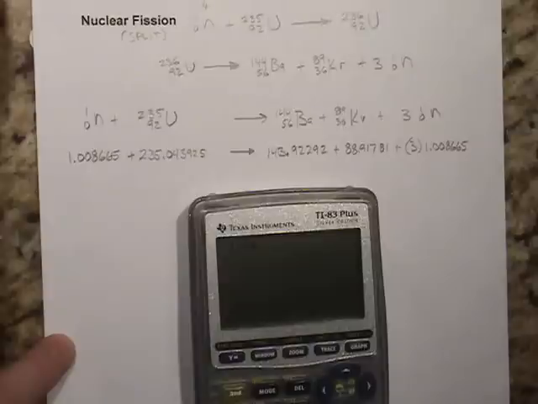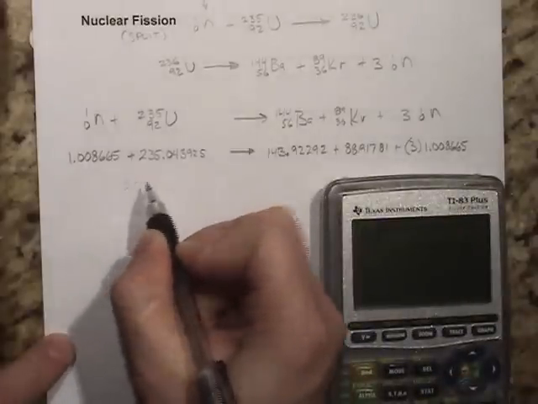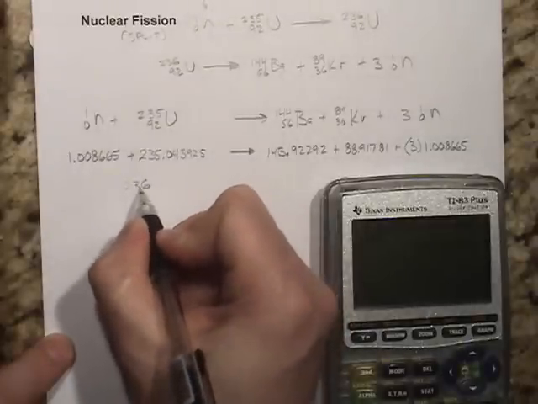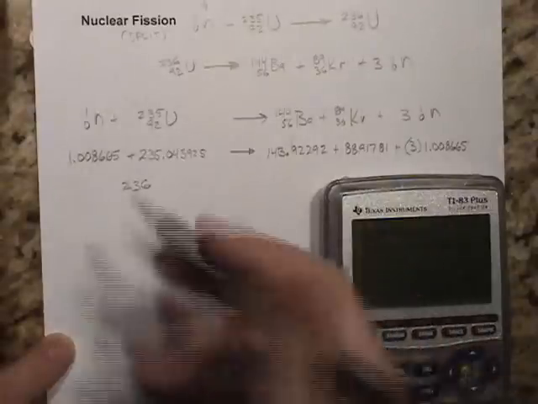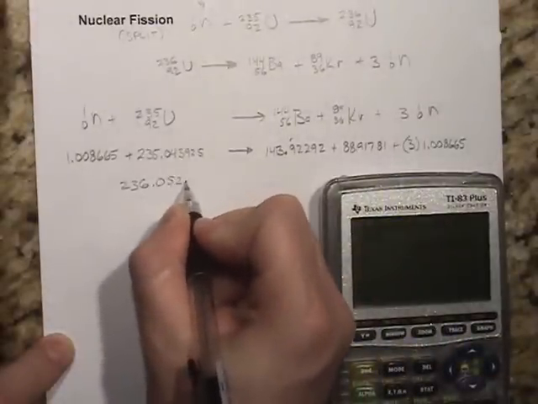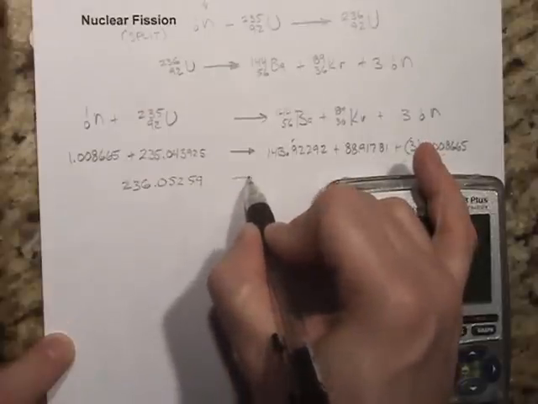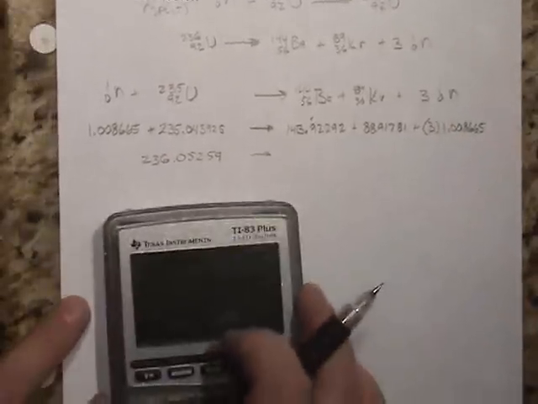we have 1.08665 plus 235.043925. That gives 236.05259. And let's see what we get on the other side.